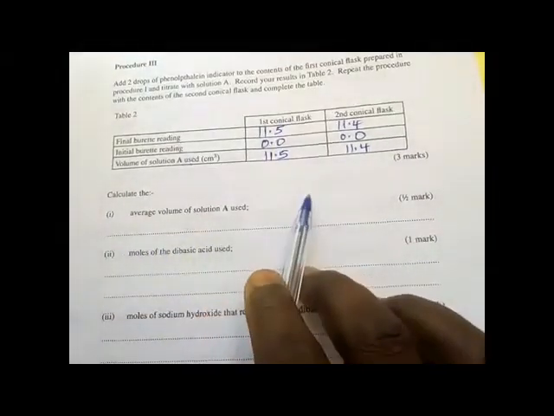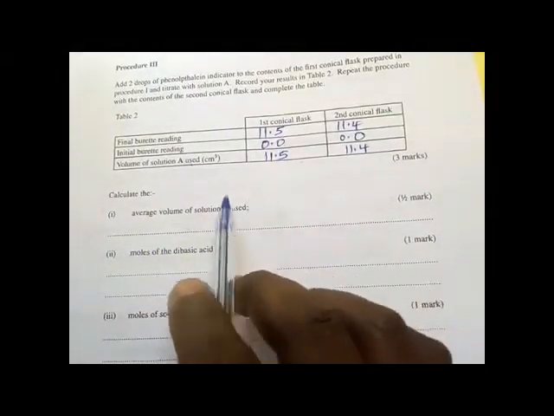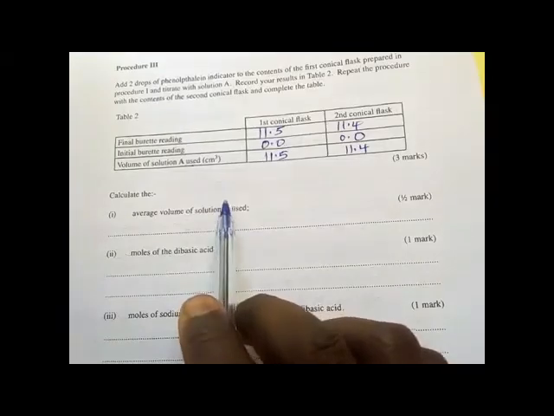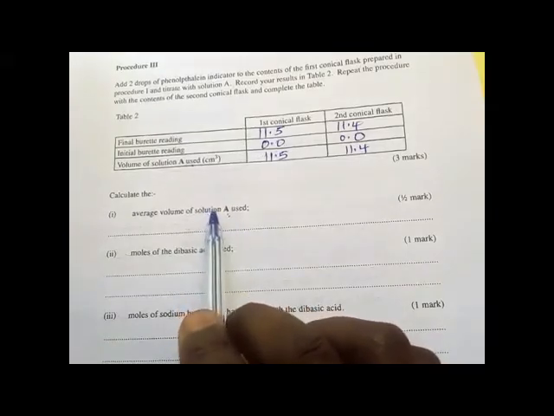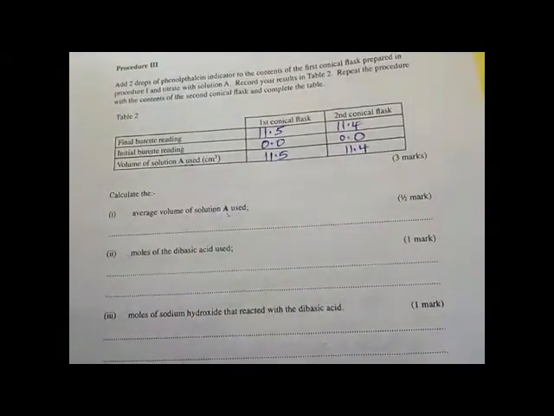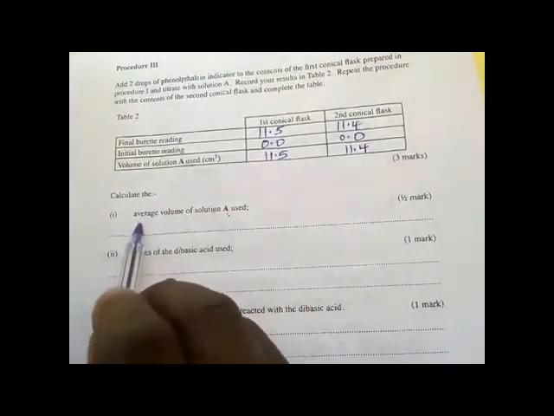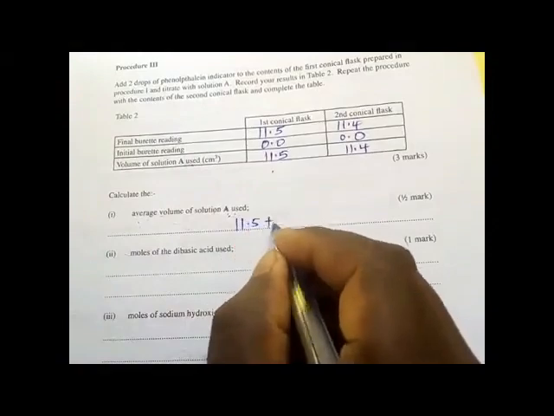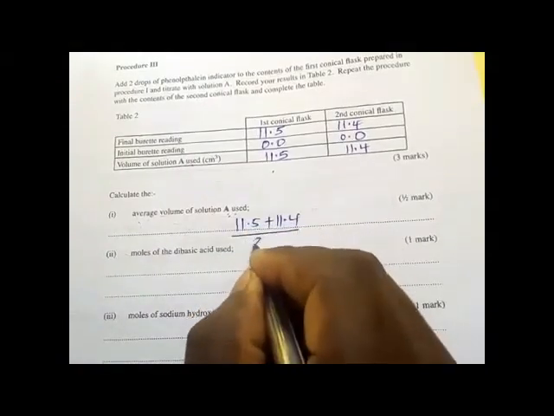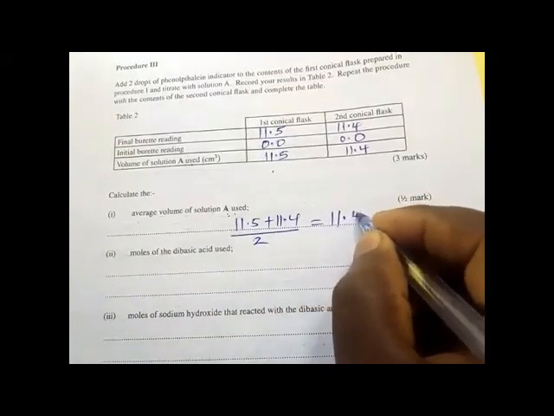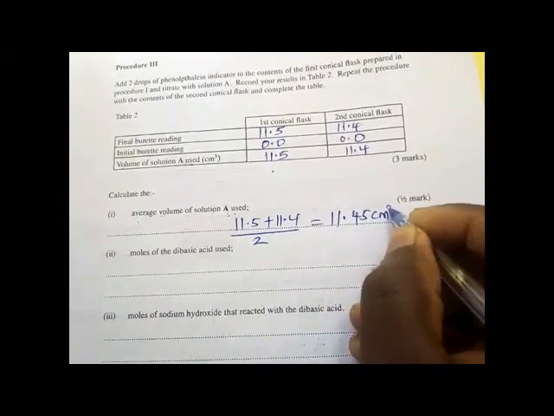So the concept is, do you understand what's happening? Yes, A is reacting with excess sodium hydroxide, the sodium hydroxide that remained after reacting with solution B. So the average of solution A, that is 11.5 plus 11.4 divided by 2, is 11.45 centimeters cube.